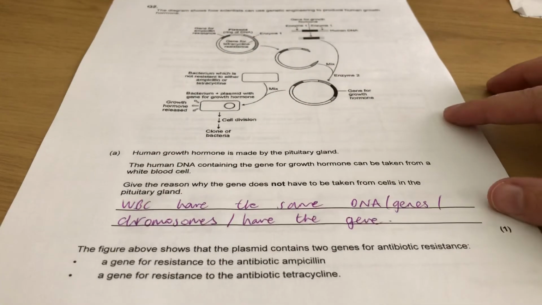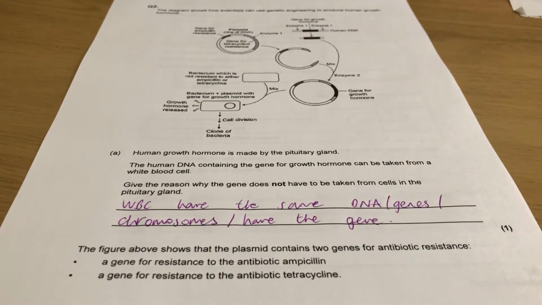Okay. The figure above shows that the plasmid contains two genes for antibiotic resistance. A gene for the resistance to the antibiotic ampicillin. Sorry, I don't know how to say these words properly, but we'll go with it. And a gene for the resistance to the antibiotic tetracycline. So we've got the resistance to two particular antibiotics.